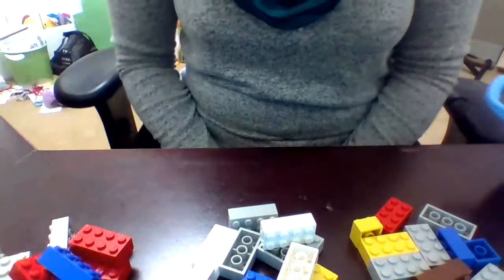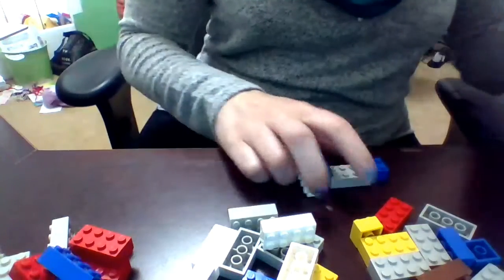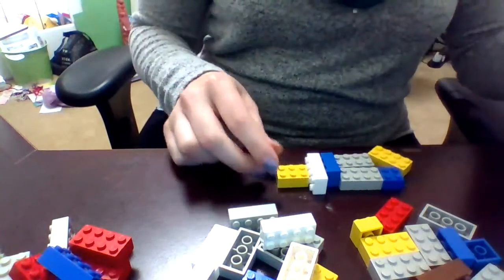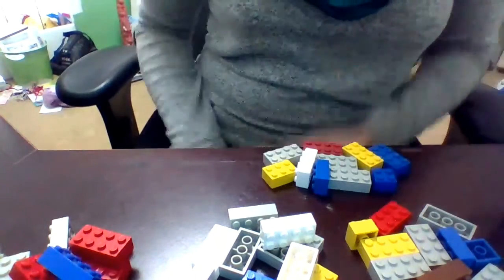Do you think I have enough yet? Let's check. 10, 20, 30. Still not enough. Another group of 10. 1, 2, 3, 4, 5, 6, 7, 8, 9, 10. Okay, let's see if that's enough.